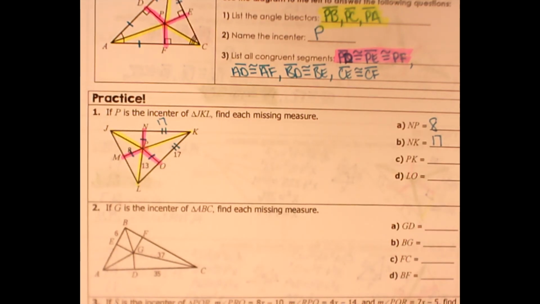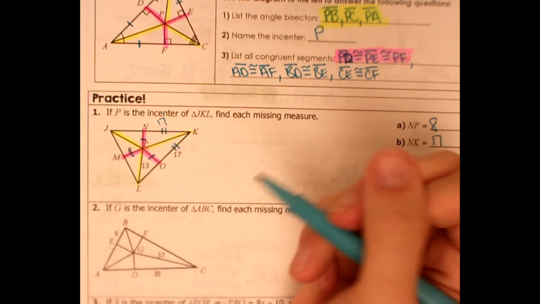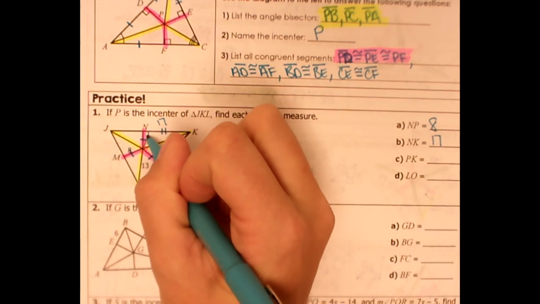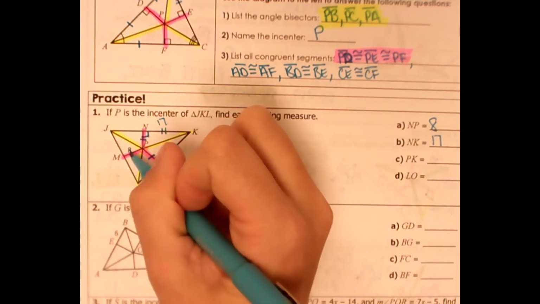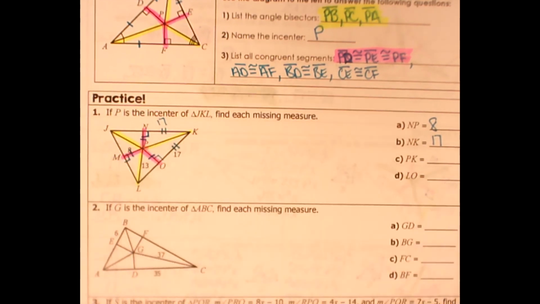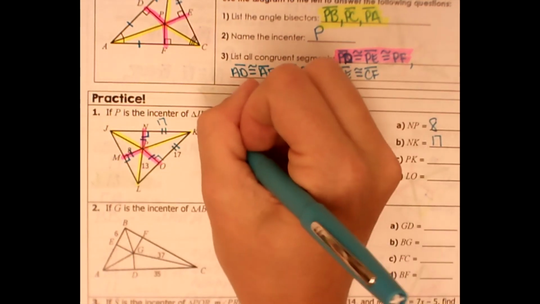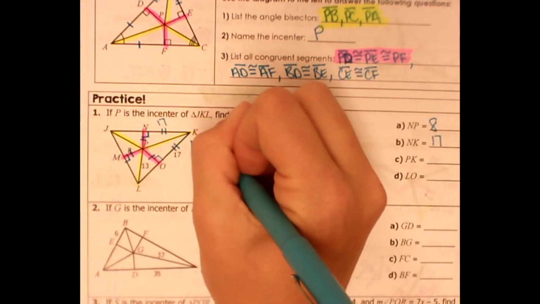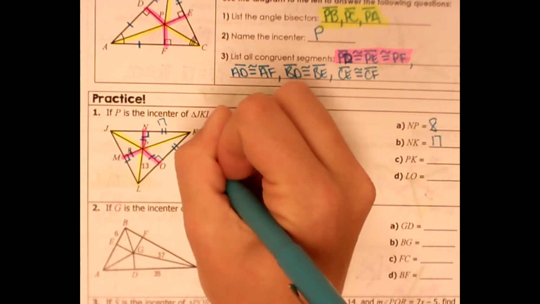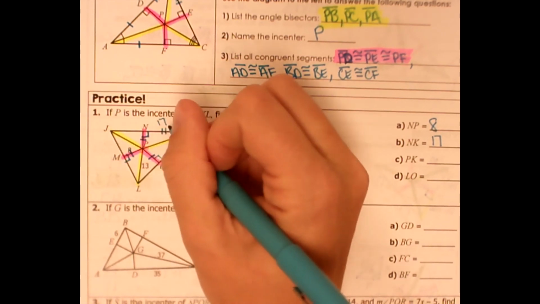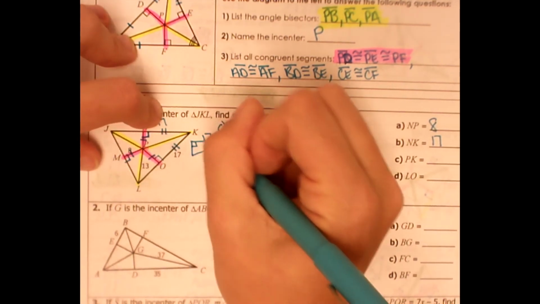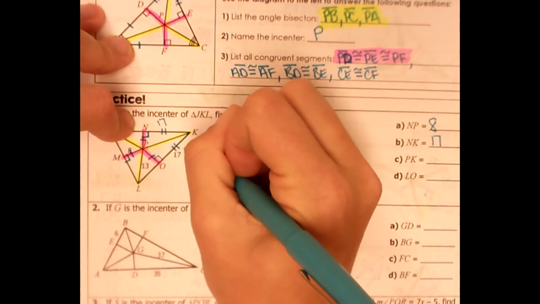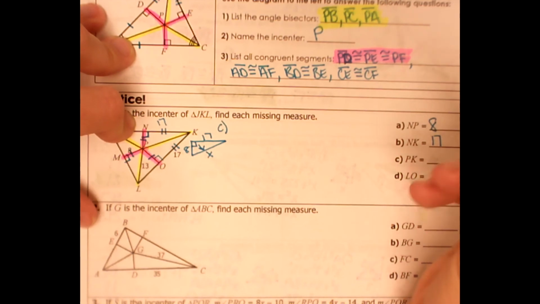Next is PK. Looking at my picture, PK is right here. Remember, these pink ones are perpendicular, so they make right angles. Those right triangles did not go away. So solving for letter C, if I draw my triangle, here's my right angle. This is 17. This is 8, and I'm solving for my unknown, the hypotenuse.